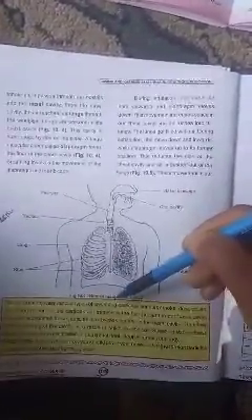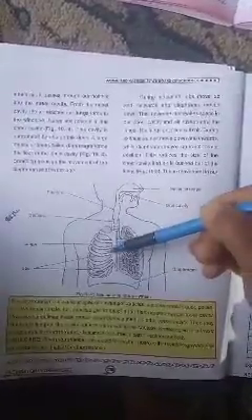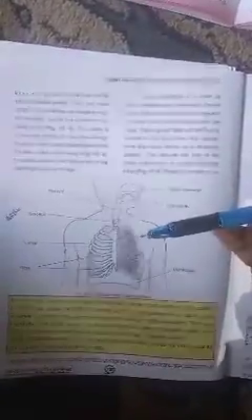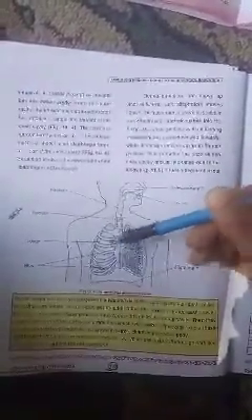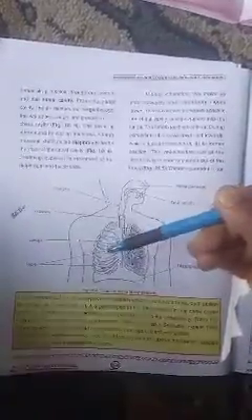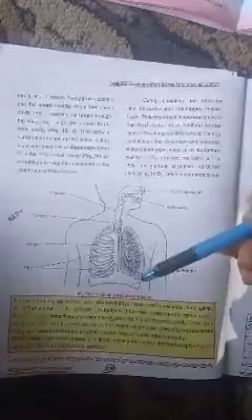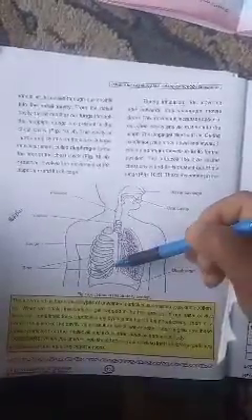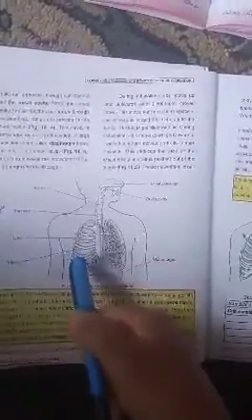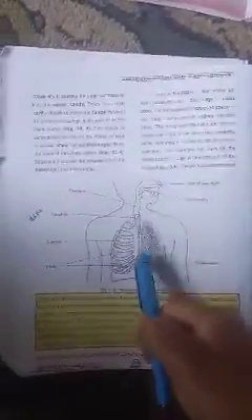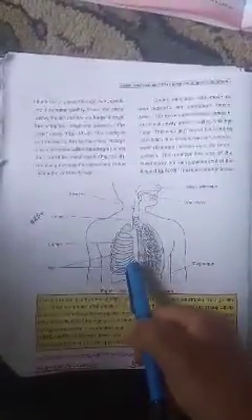Dear students, when we inhale, the diaphragm moves down and the rib cage moves upwards. This movement increases the space in the chest cavity, and air rushes into the lungs, and the lungs get filled with air.